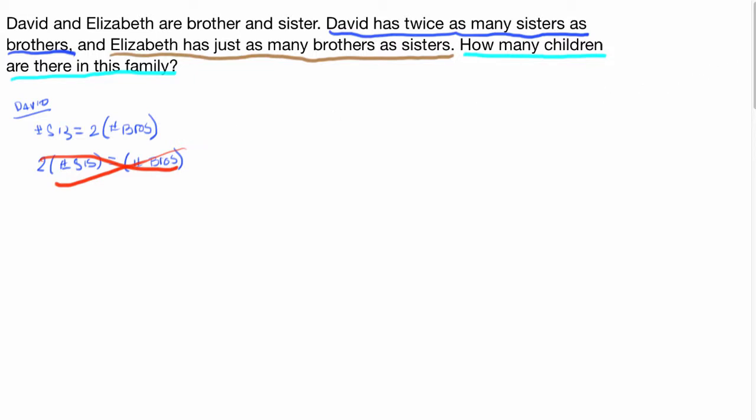It's really easy to figure out because whenever you're in doubt, if you're in a test, just set a really, really simple example. In this case, why don't we say that the number of sisters is 2? Well, 2 equals 2 times 1. Notice that the number of sisters is twice the number of brothers, right?